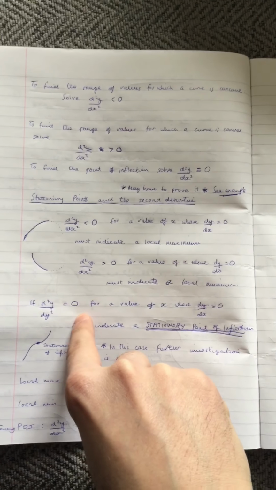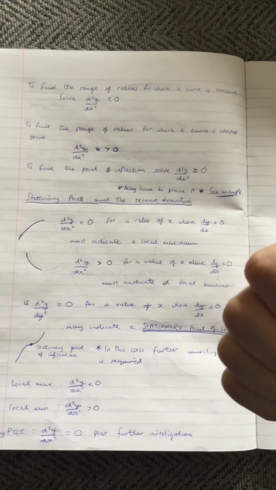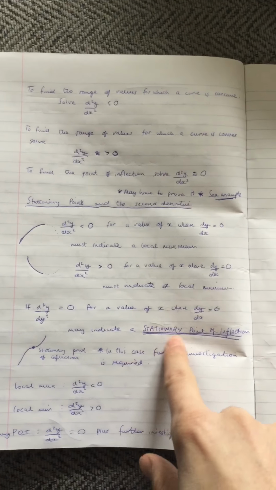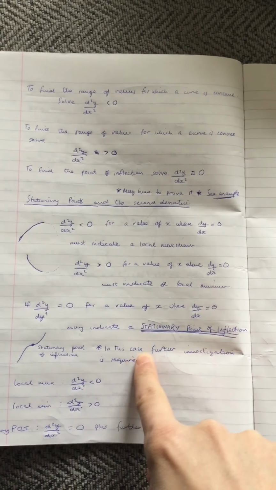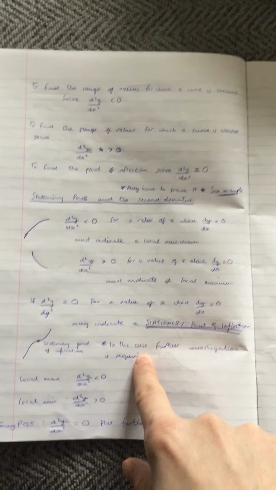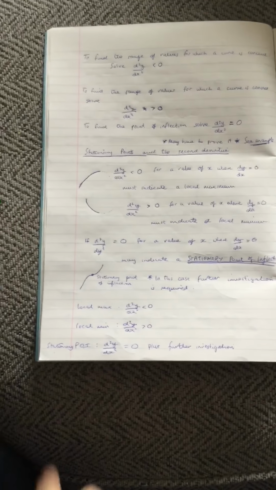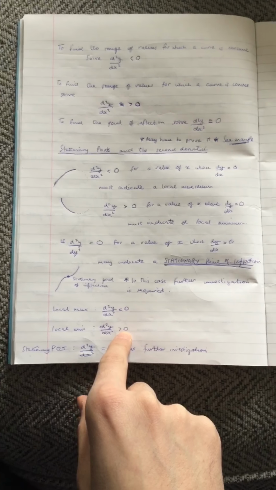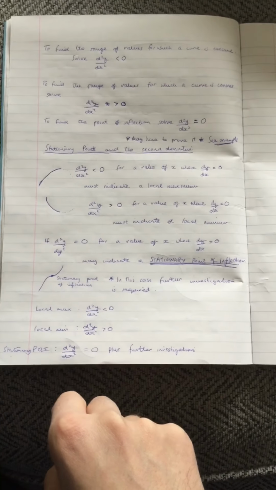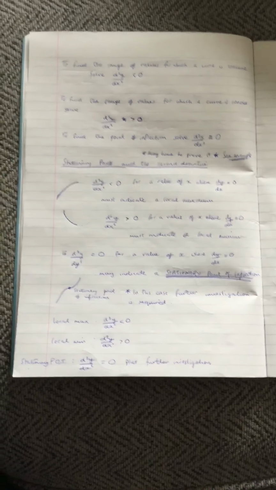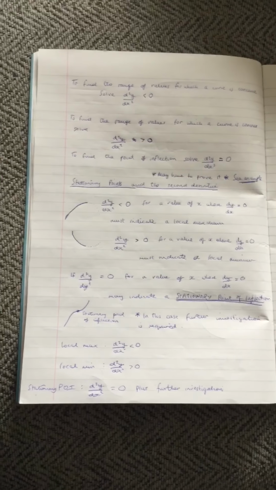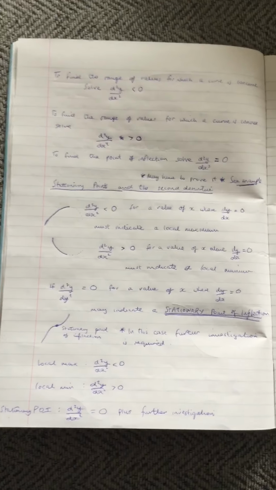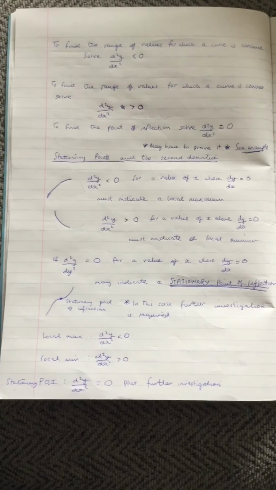If it's 0, it may be a maximum or a minimum, but it might be a stationary point of inflection, and this is why we have to do some further investigation. So that's basically summarised there, and I'm just going to pause it for you to copy out those notes. Next video we'll be going through the 2 examples, and so you can see this all put into action.